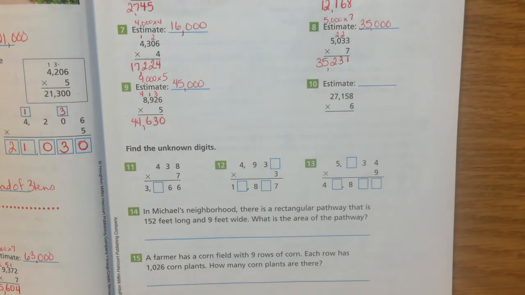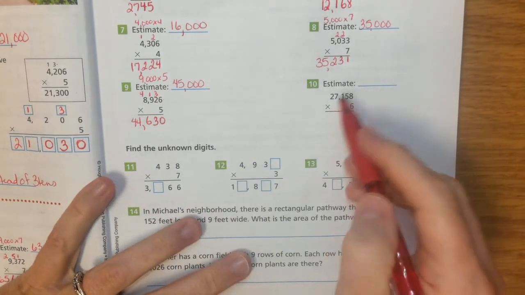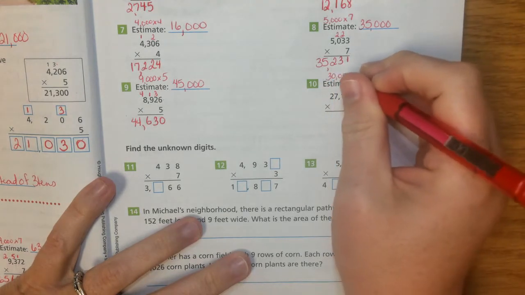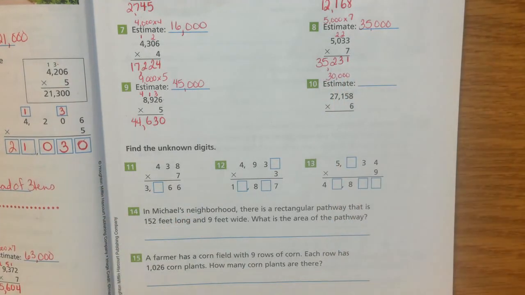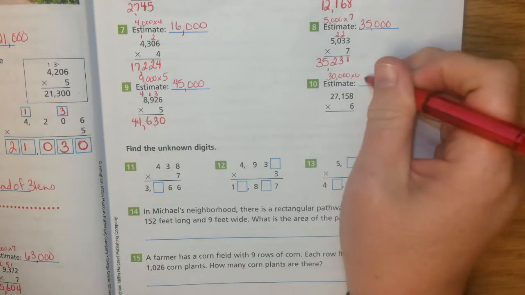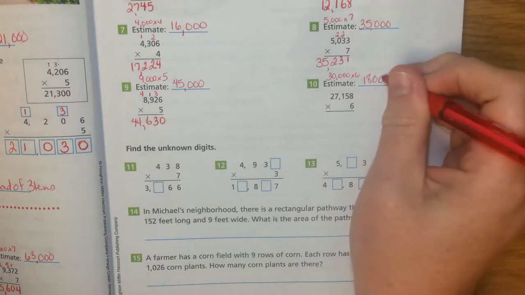Number 10. Let's round this to the nearest 10,000. The nearest 10,000, our 7 tells our 2 to become a 3. And everything else, zero's your name. So 30,000 times 6. 3 times 6 is 18. And then how many zeros do I need? 4.